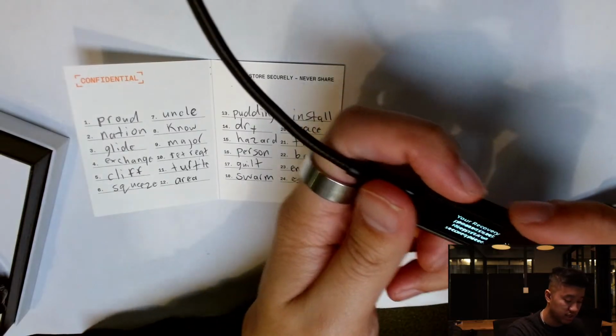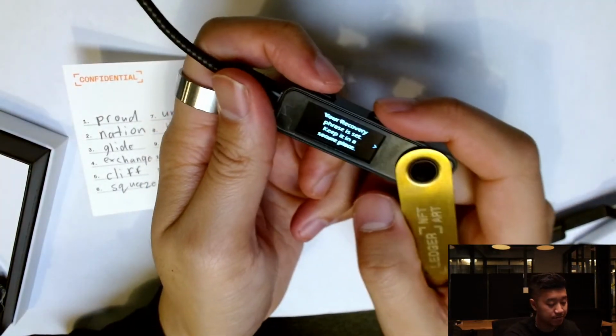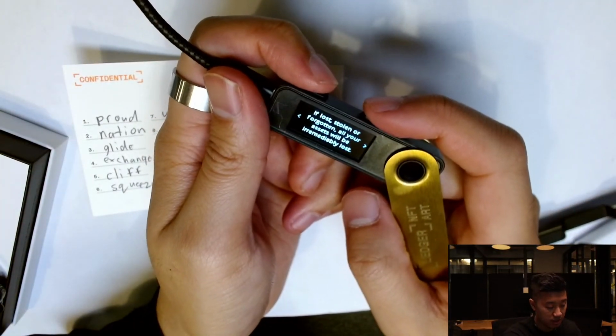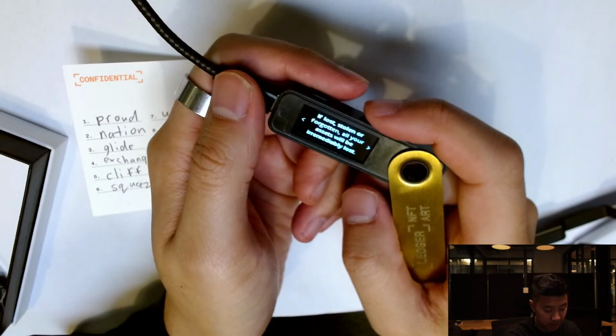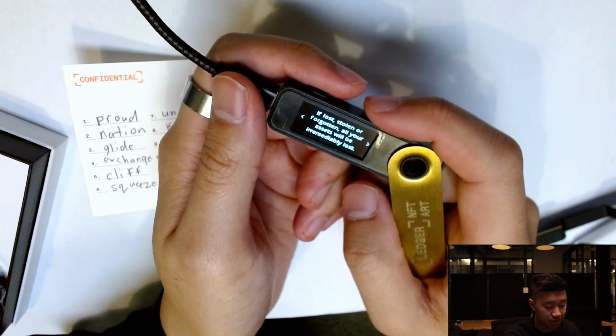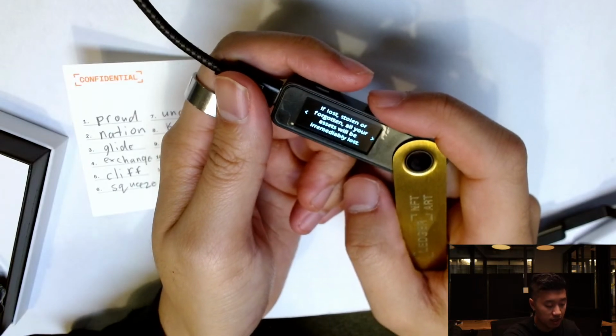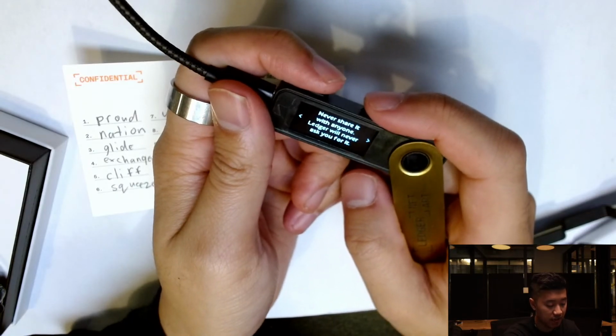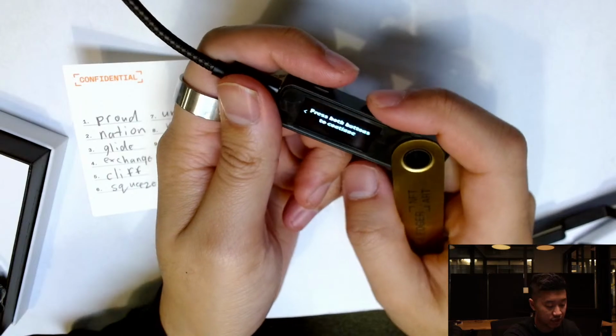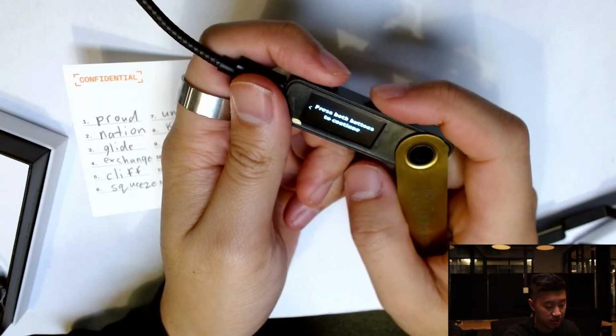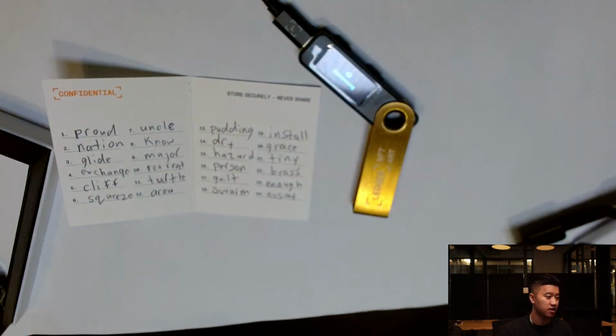Okay, so my recovery phrase is set up. Now like I mentioned, we don't store any private information. So if lost, stolen, or forgotten, all your assets will be immutably lost. Never share it with anyone. Ledger will never ask you for it. Press both buttons to continue. Boom. Now we're processing. All right.